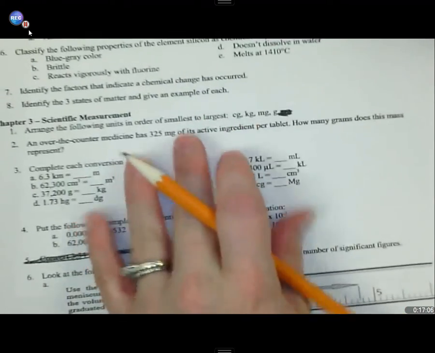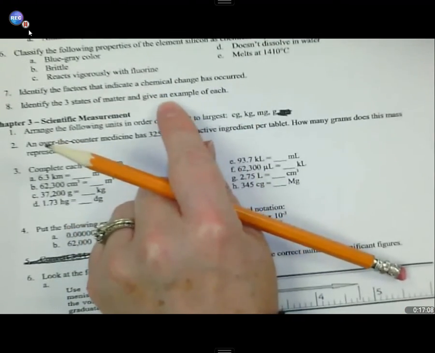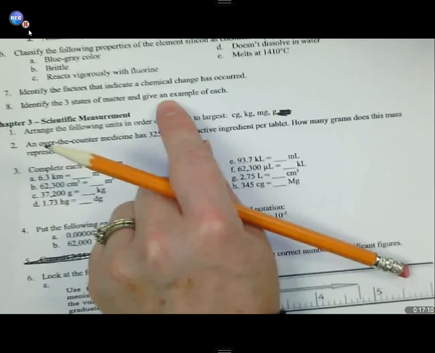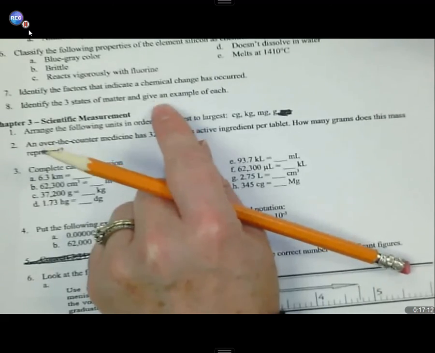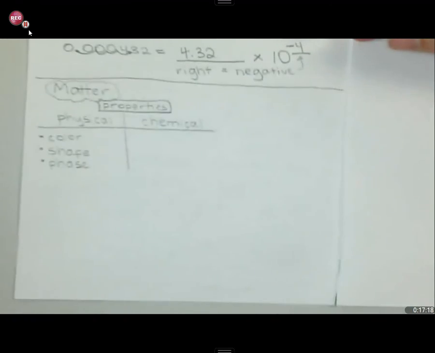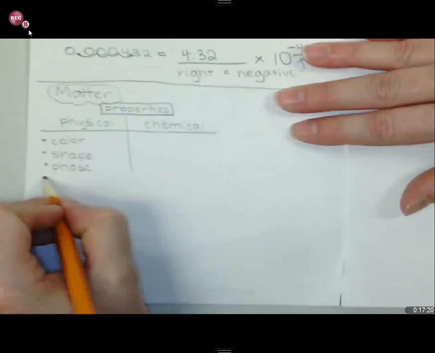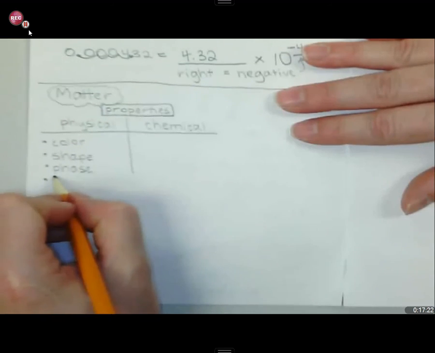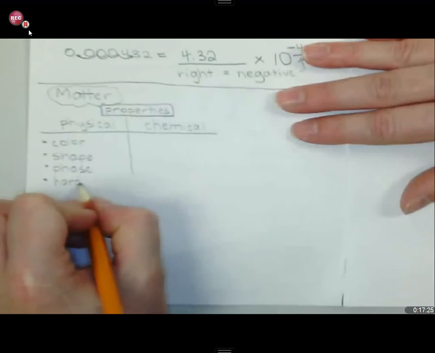That is actually discussed on the sheet, so if you don't know the 3 states of matter, and technically there's 4, you need to make sure that you go in your notebook and find this information and put it down. Hardness.